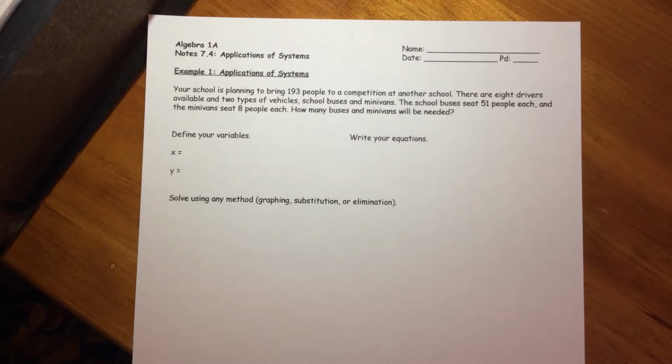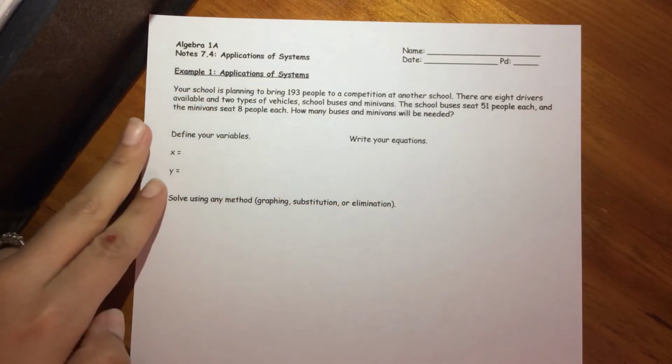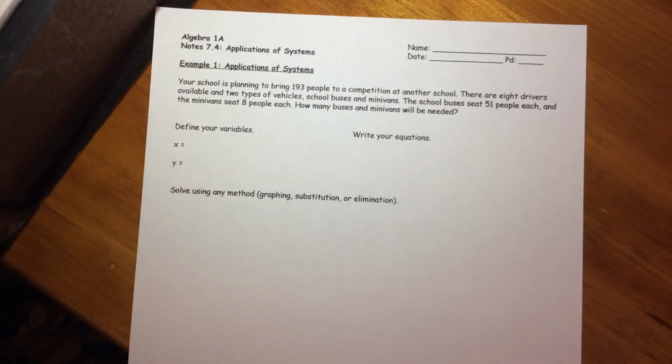So remember, with a system, that means two equations, okay? And they each have two variables. So nine times out of ten, you're going to use x and y. If you want to change it up, you can. No big deal. It doesn't matter what your variables are. So let's go through and read the problem.